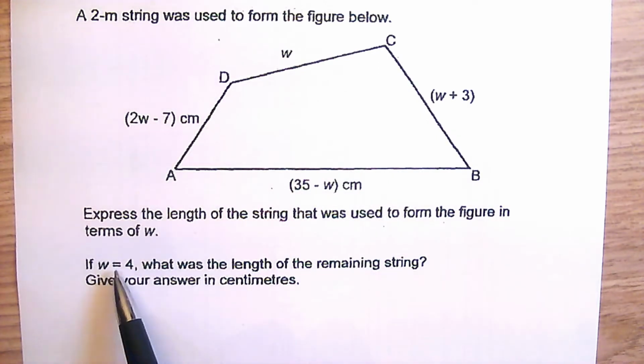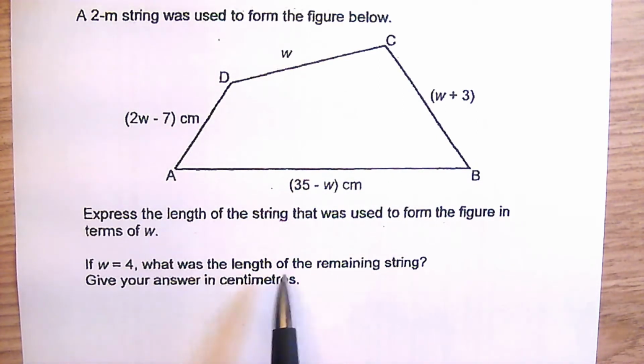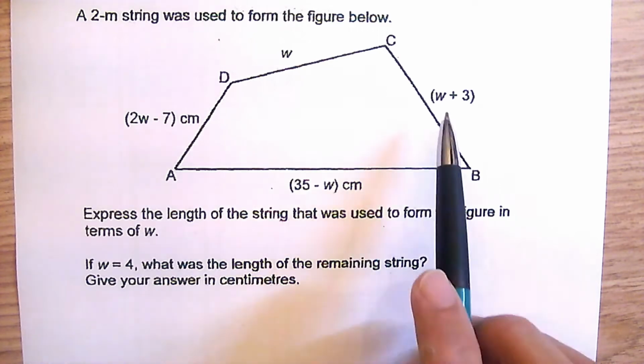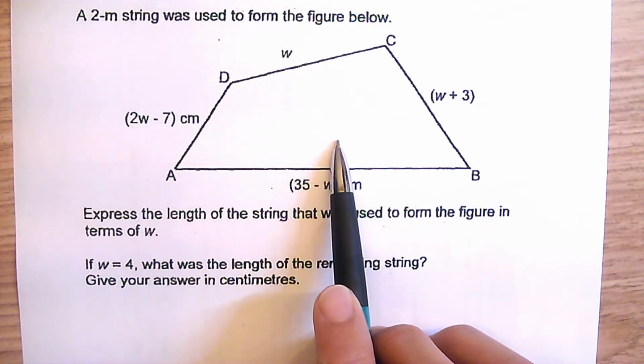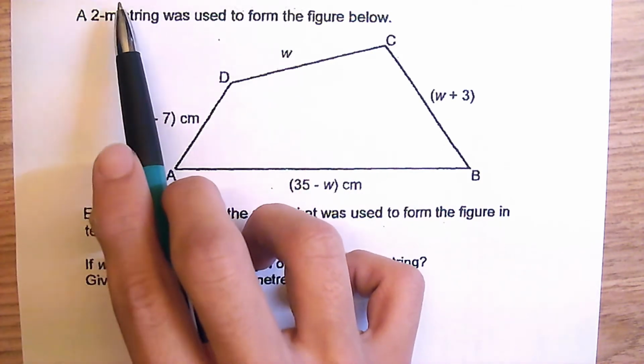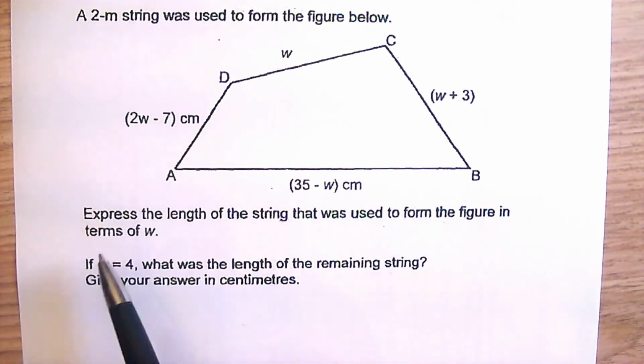And then they said if W equals 4, what was the length of the remaining string? So for this, after you add up together, substitute the value of W equals 4 into this. After that, take 2 meters, change it to cm, and minus all of this. Okay, let's just deal with the first part.